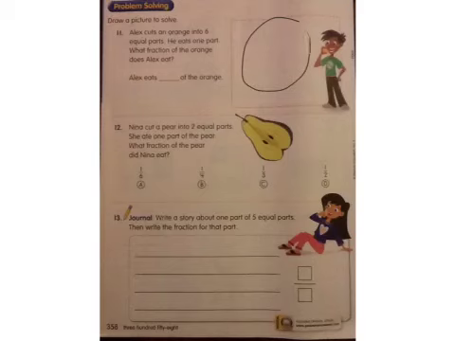Here's your orange. Think about how you would divide that orange into 6 equal parts. I would like you to try that one on your own and then write down the fraction of what Alex eats of the orange, okay? Number 12. Nina cut a pear into 2 equal parts. She ate 1 part of the pear. What fraction of the pear did Nina eat? 1/6, 1/4, 1/3, or 1/2?